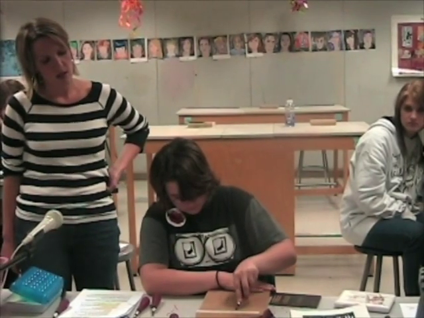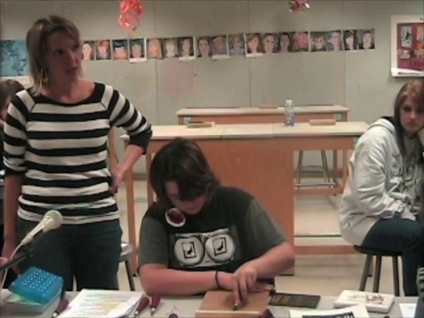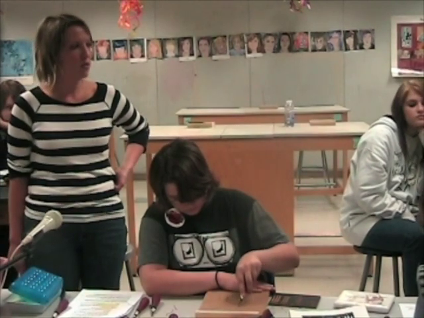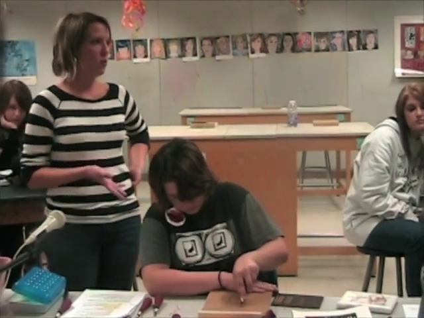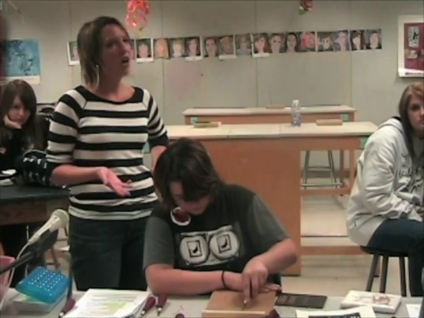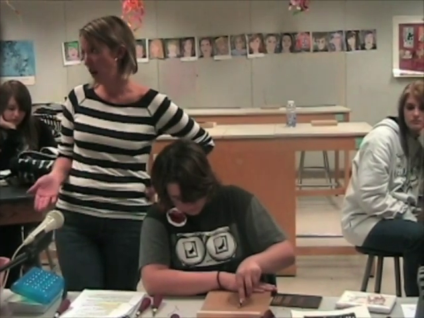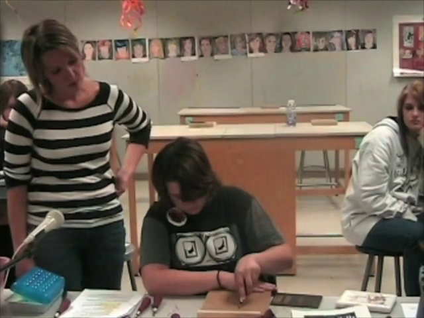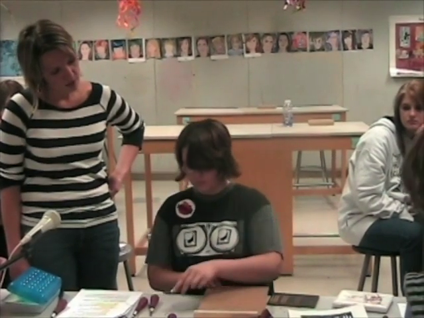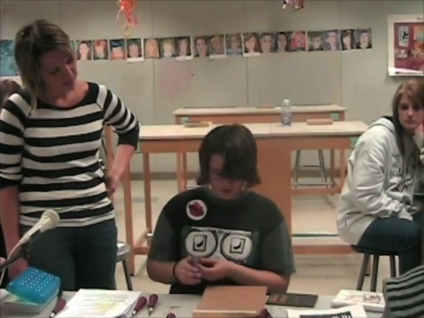There you go. The reason why I have you guys practicing today is because I want you guys to master this before you go onto your print. It's very easy to carve out something that you don't want to be carved out. Good, okay. So what's your reaction to that? It's harder than it looks.